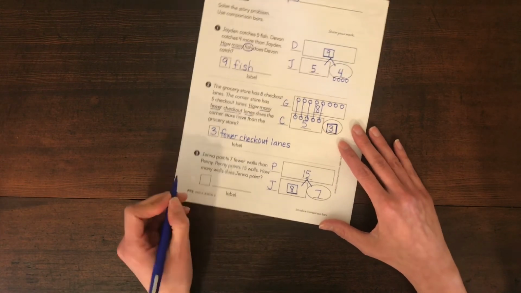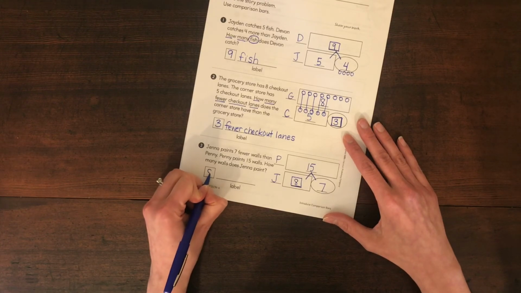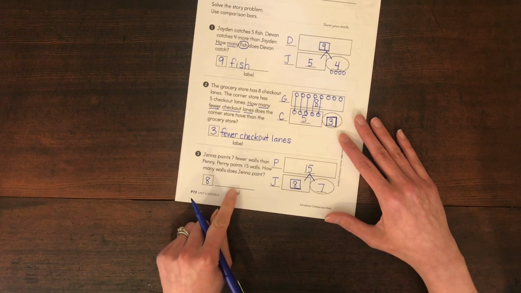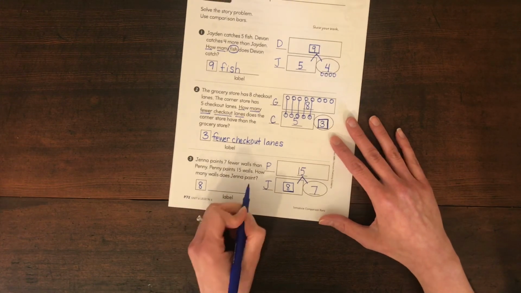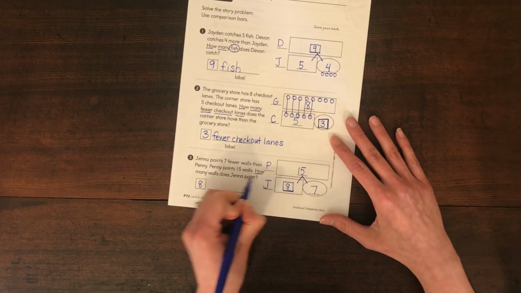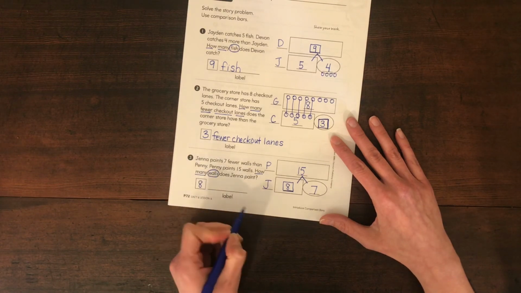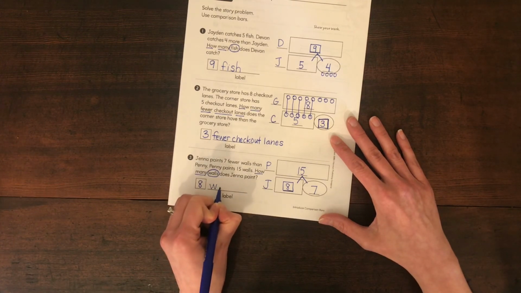Now I'm going to move that number over to the answer box, and I need to figure out what my label is going to be. How many walls? 8 walls.